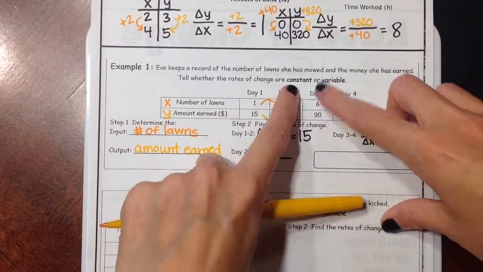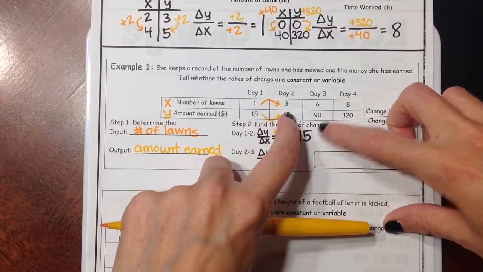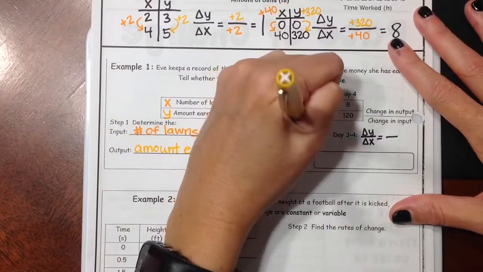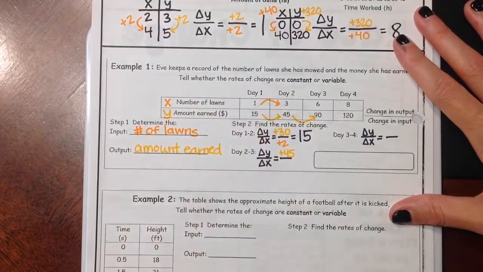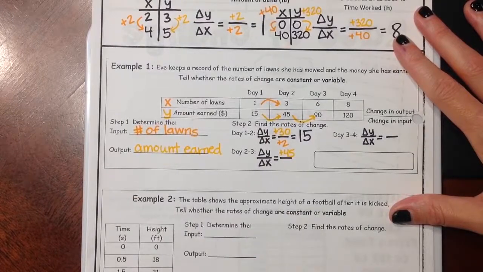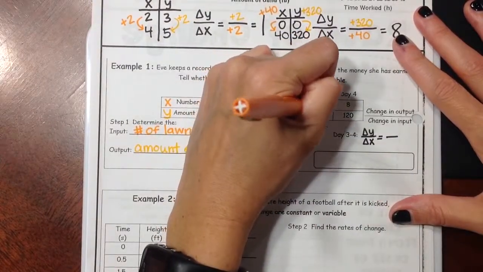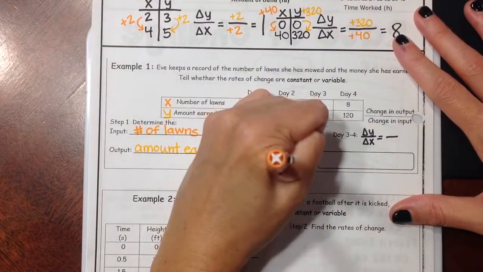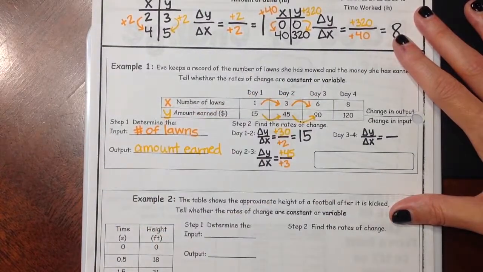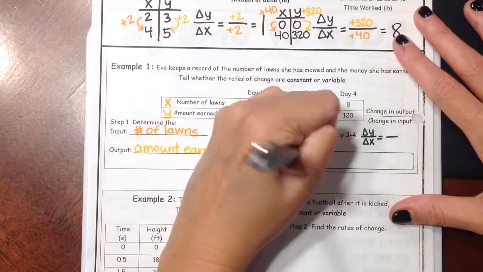So we're only concerning ourselves with these 2 sets of data. From 45 to 90, that is a change of 45. And now for my x values, I started at 3 on day 2, and then I jumped up to 6 lawns on day 3. So that is a change of 3. And 45 divided by 3 is 15.